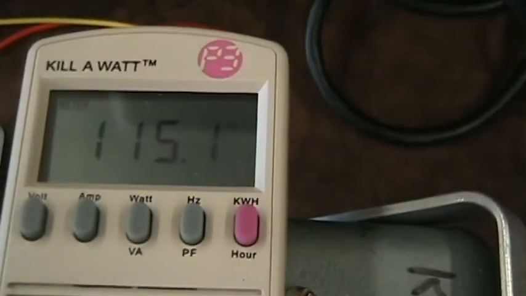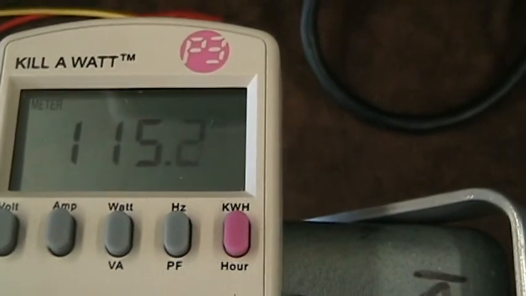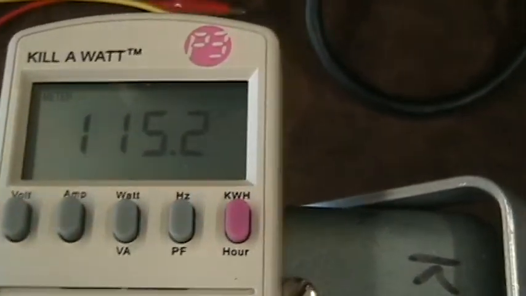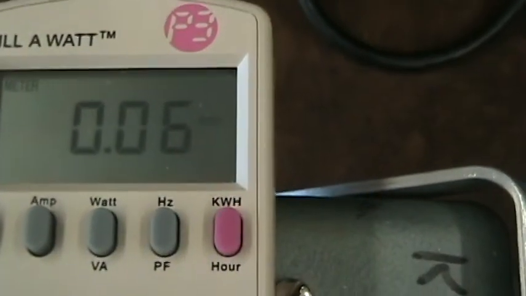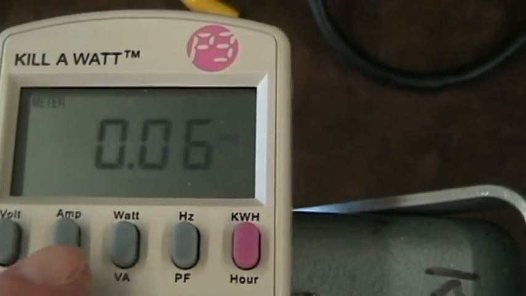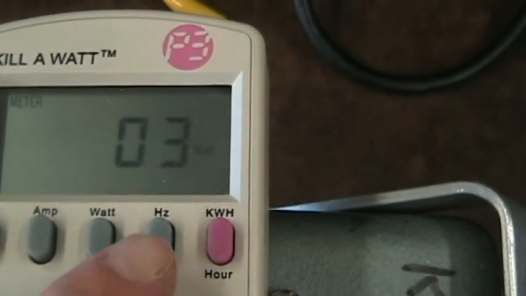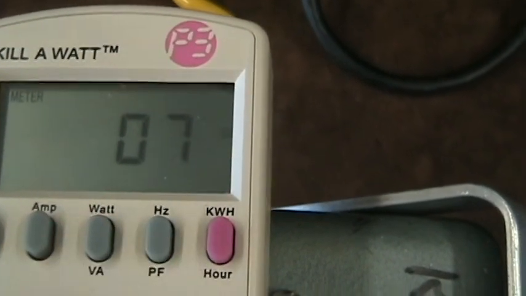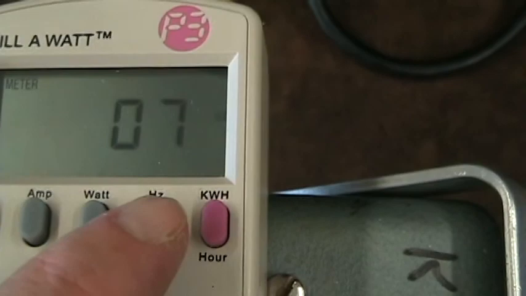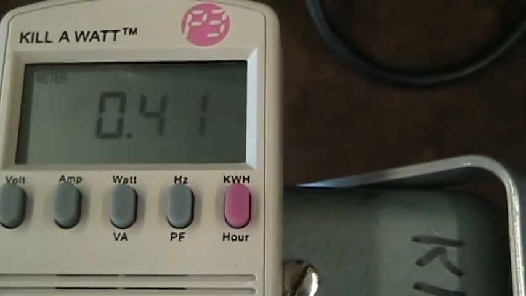So here's the first setting. The input voltage is 115 volts from the kilowatt unit. Of course, there is very little load on the transformer, so current is minimal, watts is minimal, volt amps is minimal, and so power factor is very low because it's just the inductor.